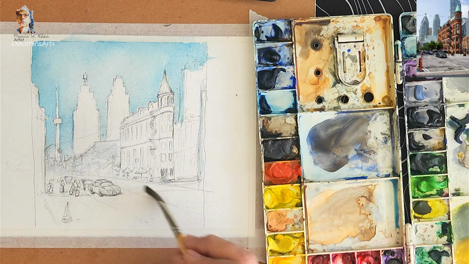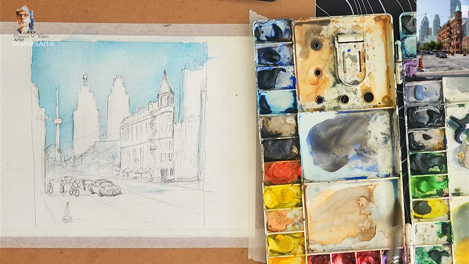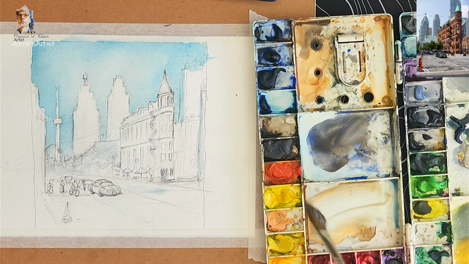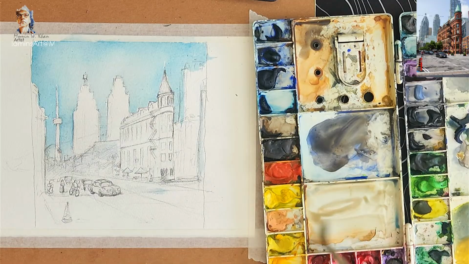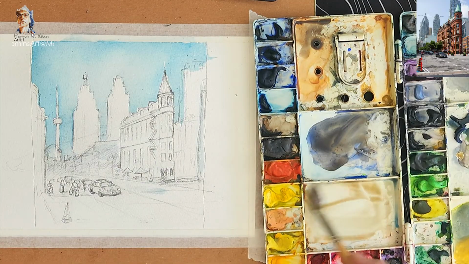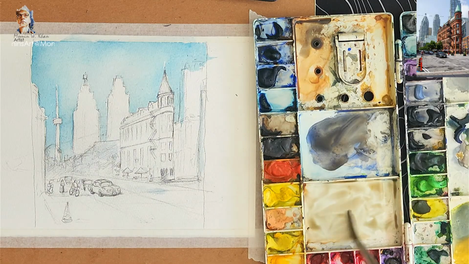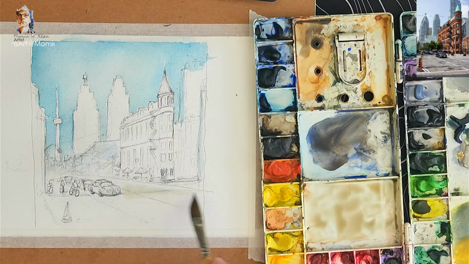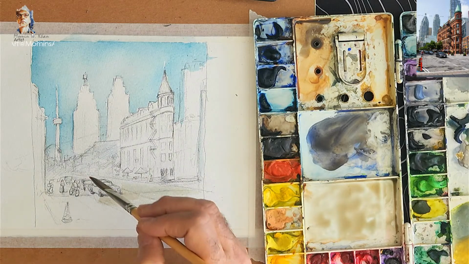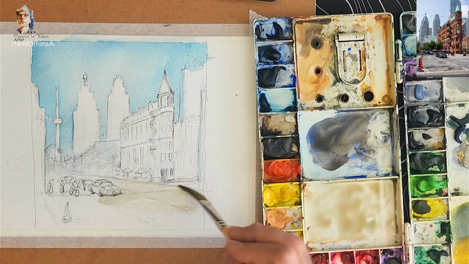Let's spill some color here and there because I still have some previous brown mix, I think yellow ochre, Rossiana, and some gray color. So I will use that color for the street color, just putting a little bit here and there, and a little bit here.